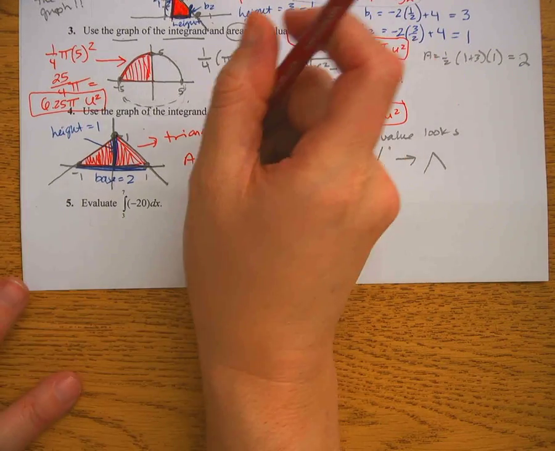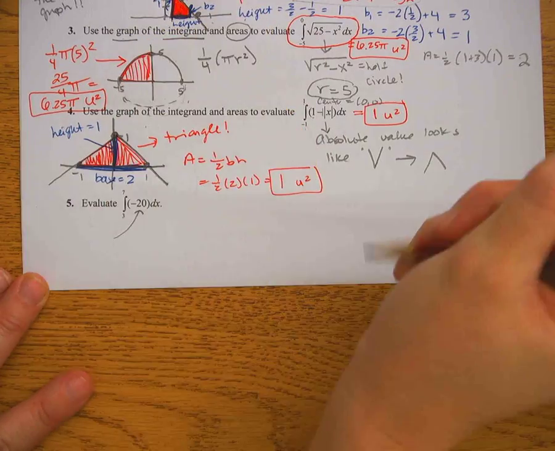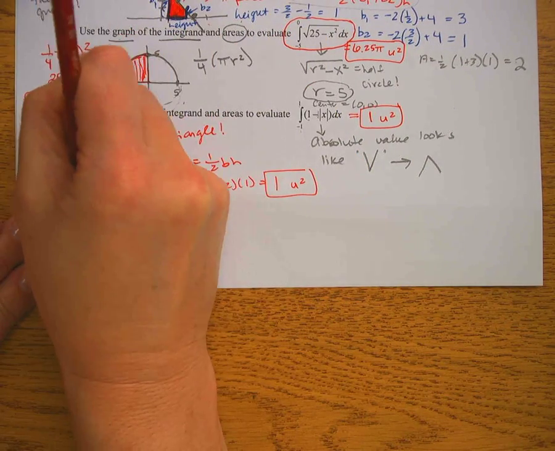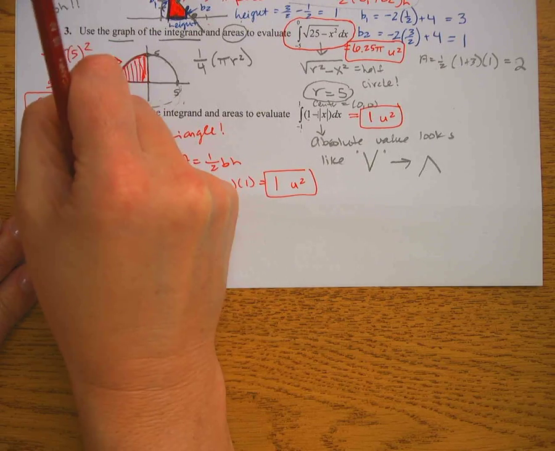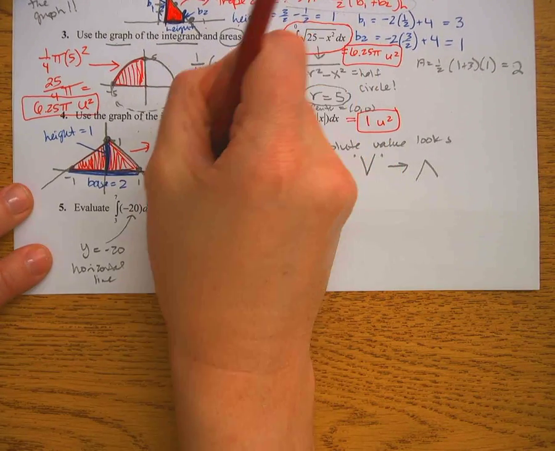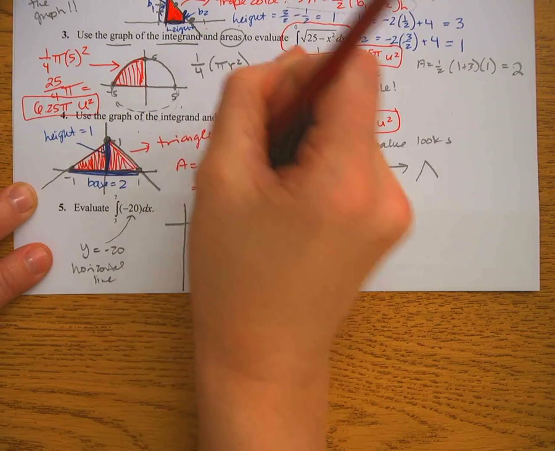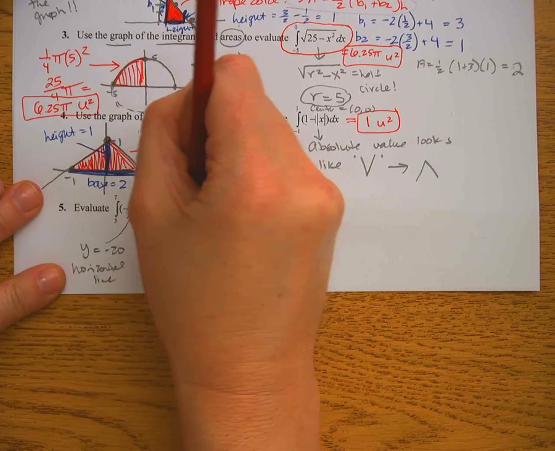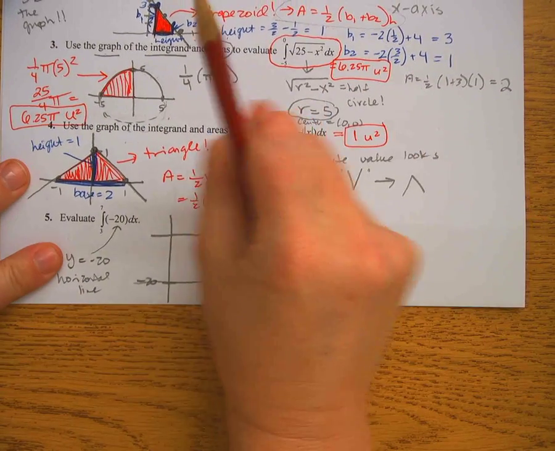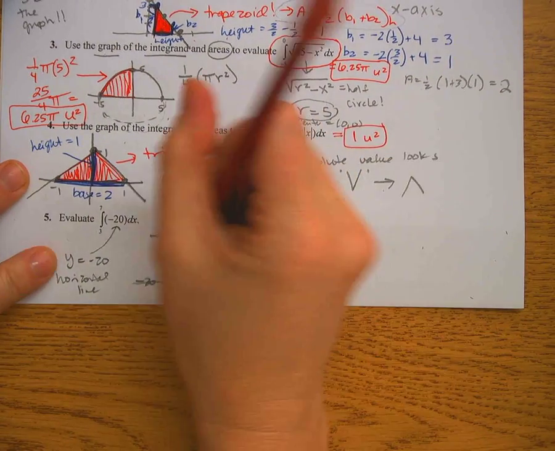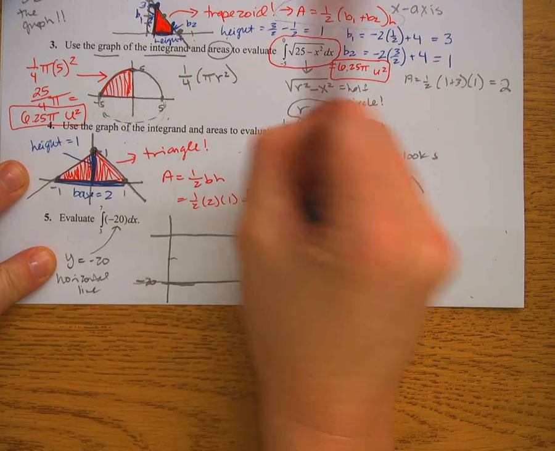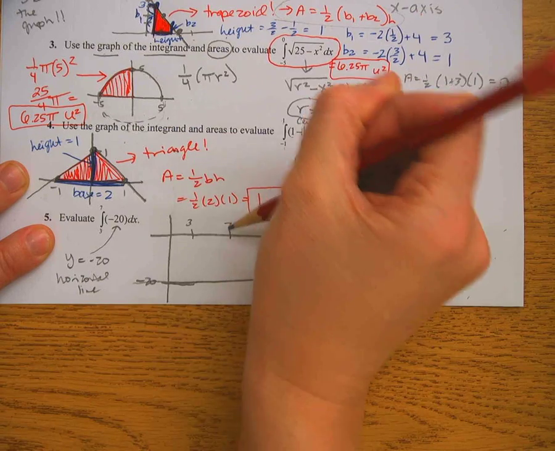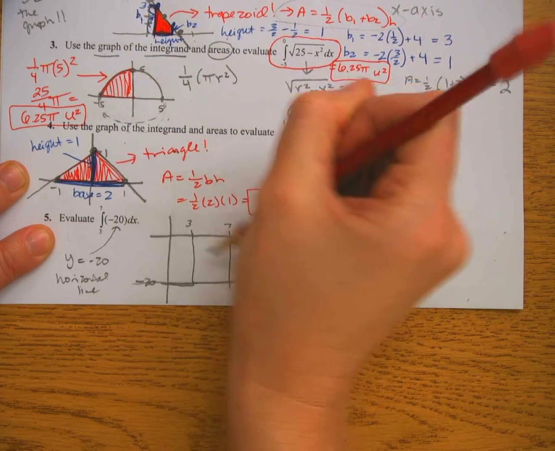Okay, same idea with number 5. I'm going to sketch a graph of -20. So we just need to remember that's a horizontal line. The difference with this, however, is that it's below the x-axis. So I just need to point that out to you. Let me go ahead and draw the graph real quick. And I'm going to find the area between this curve and the x-axis from 3 to 7. So I'm finding this area right here.